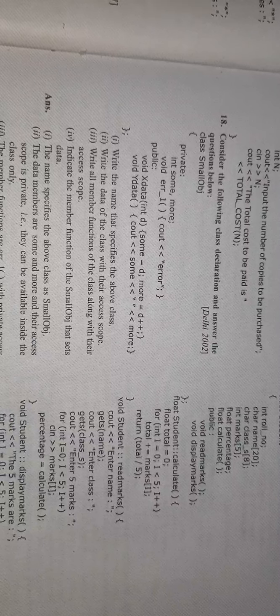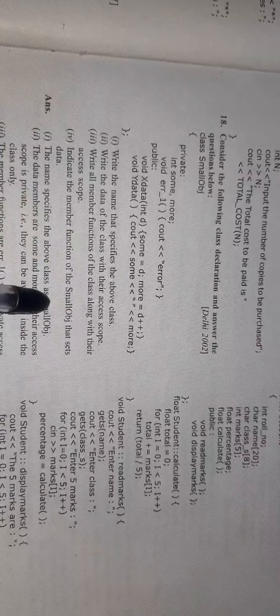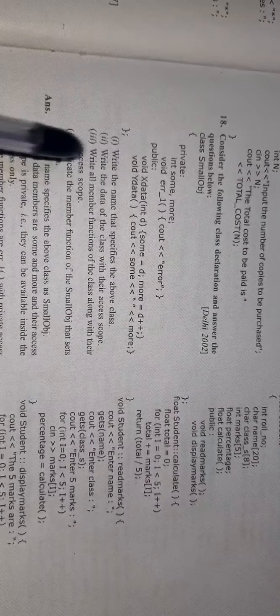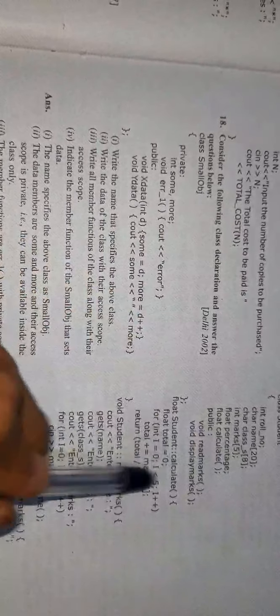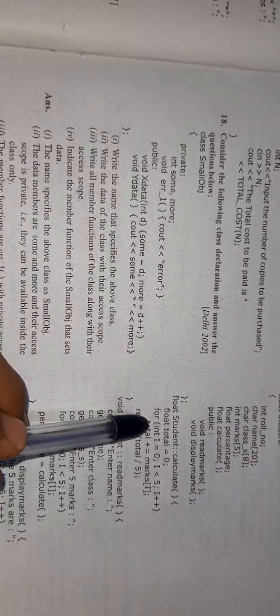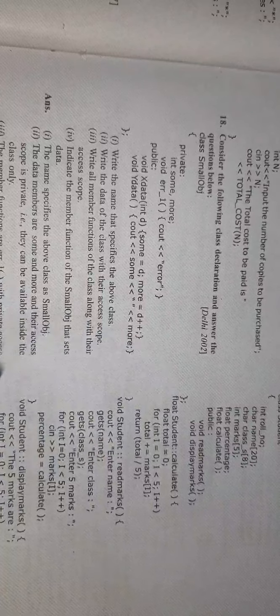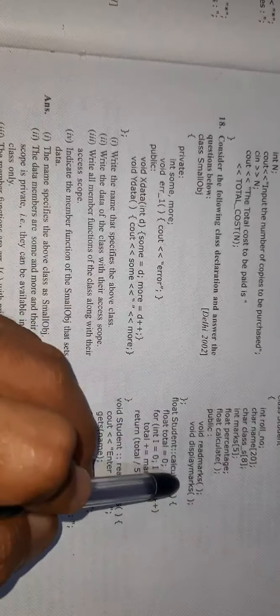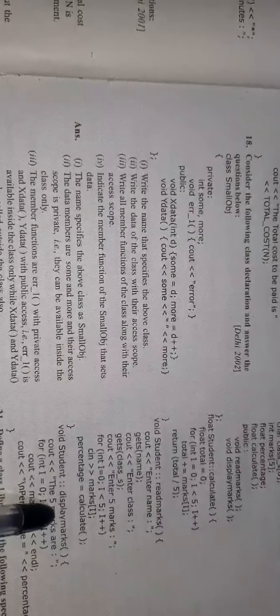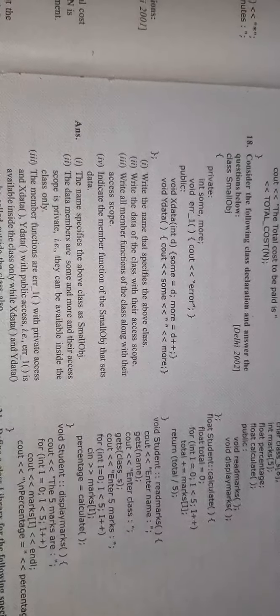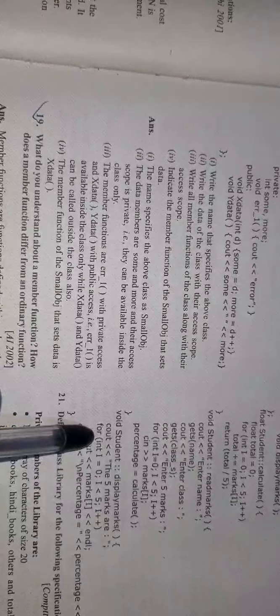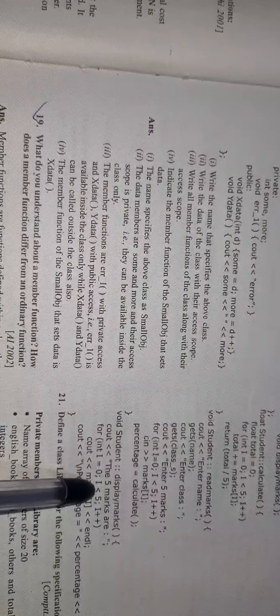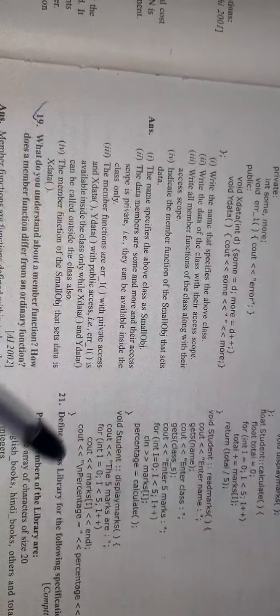Next, same like your input process output: you declare the variables, you enter the values, you process the formula, and after that, what do you do? You display the output. So that is where your next member function comes: void display, to display marks. Similarly, you are using for loops, because you have to display one mark at a time.